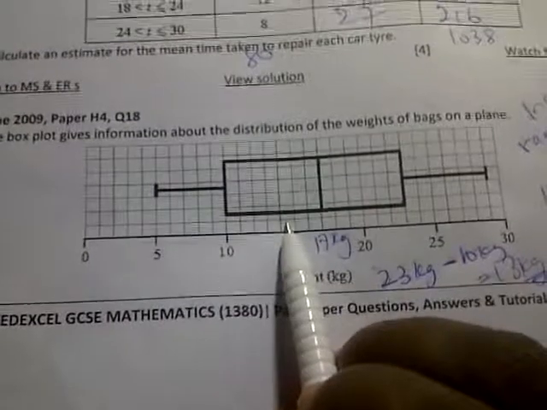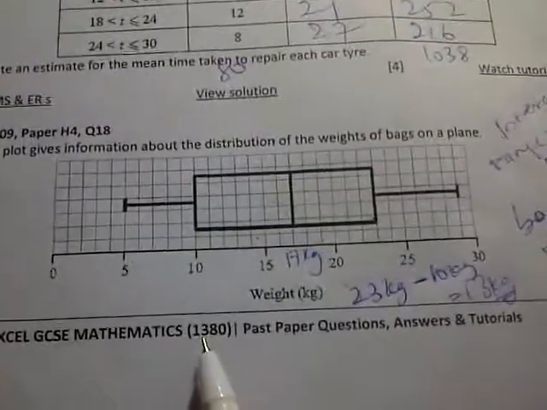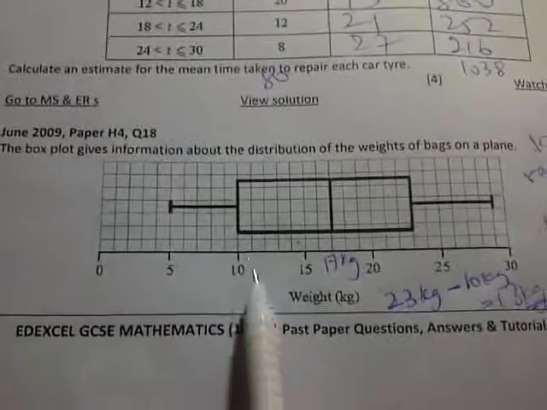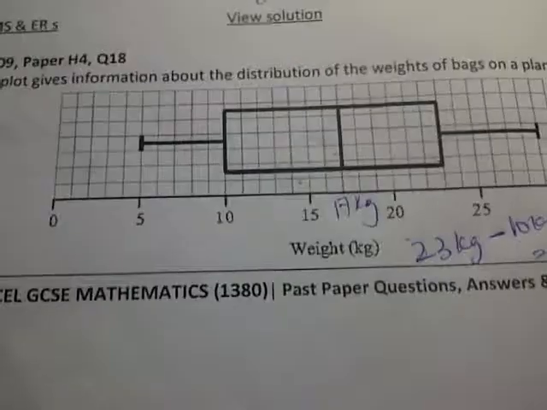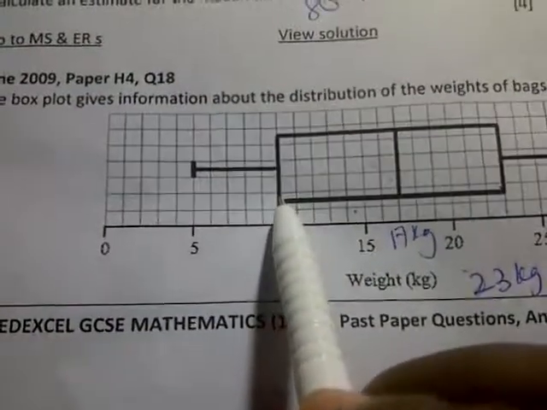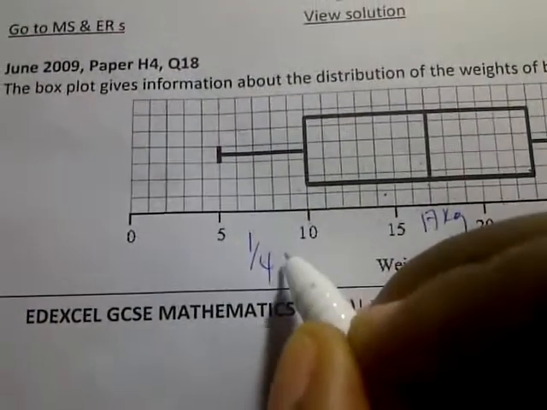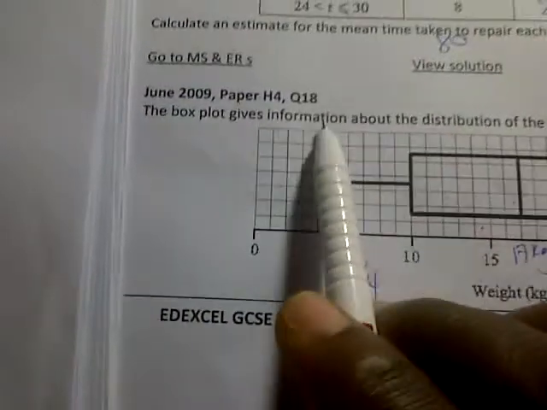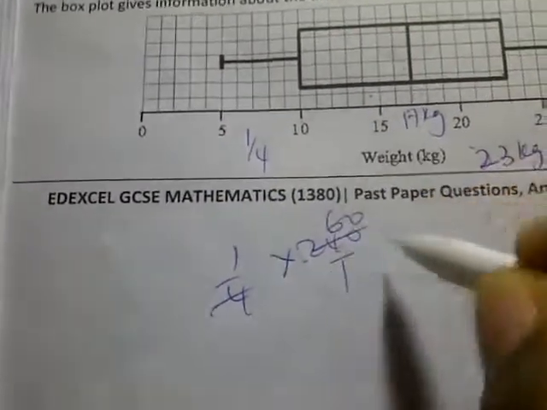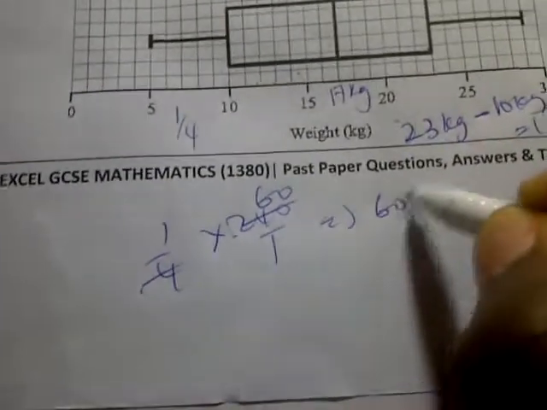Okay, now we're told that there are 240 bags on the plane. The total of this is 240. Now we're asked to work out the number of bags with a weight of 10 kg or less. If you notice from this diagram, 10 kg and less is up to the lower quartile, and the lower quartile is 1/4 of the whole diagram. Calculating that, you have 1/4 multiplied by the total 240 that we're given, 240/1. That's going to give you 60. So the number of bags with 10 kg or less is 60 bags.